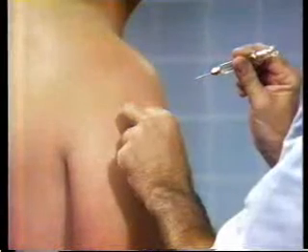Now that you know the most common sites, watch closely while the intramuscular injection is administered several times using different types of syringes and needles and the 3 sites we've discussed. First, using a reusable needle and syringe in the deltoid region. Remember the principles.